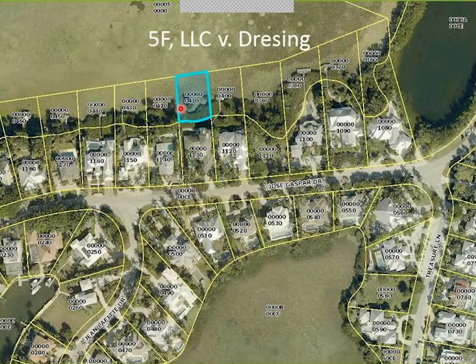And now they're all fighting about whether or not 5F is losing land to the Dressings. It's only accrete to uplands. So if 5F only owns submerged lands, they cannot benefit from any accretion. That's right. Yeah, the question is whether, as the land accretes, the Dressings lose their land, whether 5F loses its land.